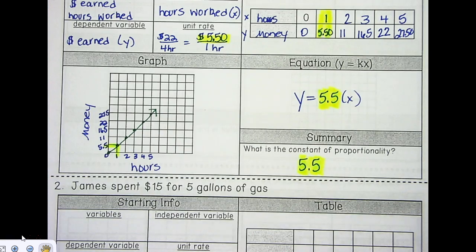Does that make sense? All right, hold on to this paper, and we are going to work on it together in partners in class tomorrow and start packing up.